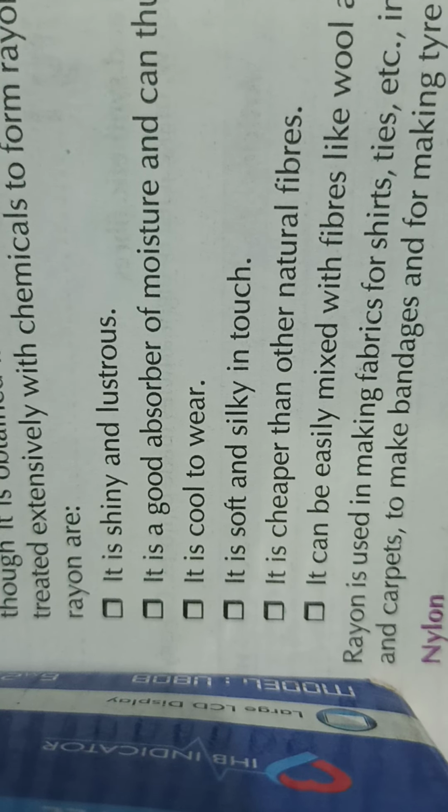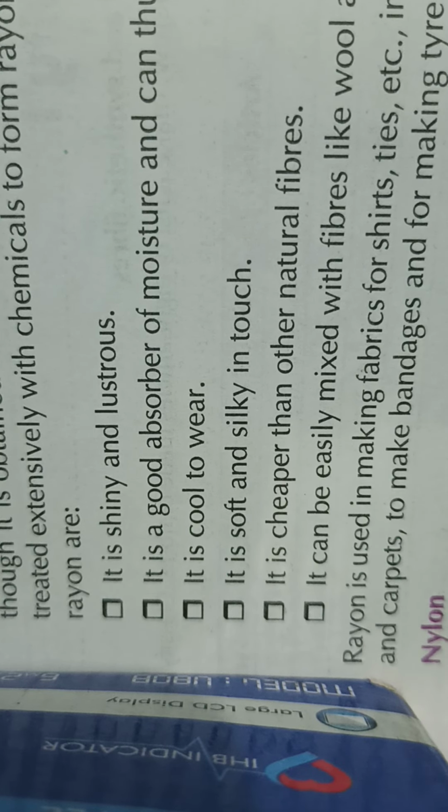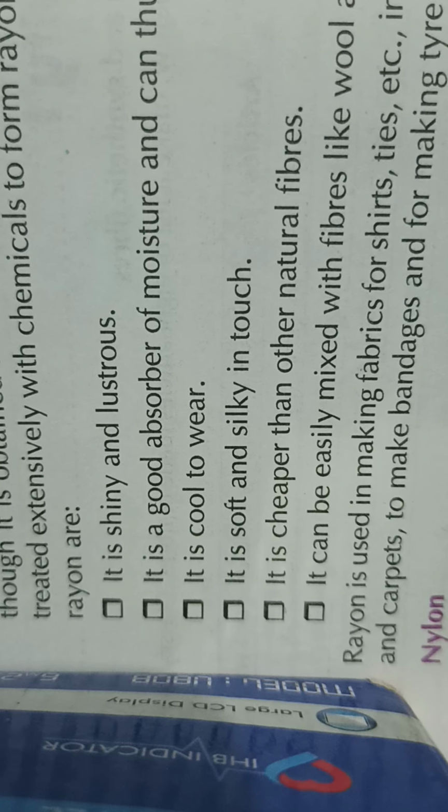Nylon, polyester, acrylic, polythene, polyvinyl chloride, bakelite, etc. are the synthetic polymers or man-made polymers. For example, nylon fiber is made up of nylon polymer, in which two different types of molecules are combined to form the chain.